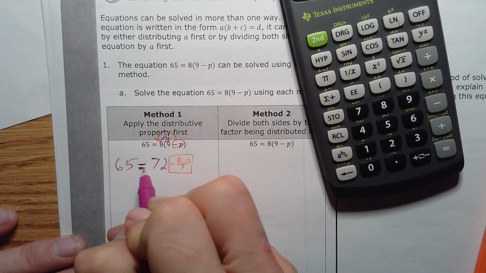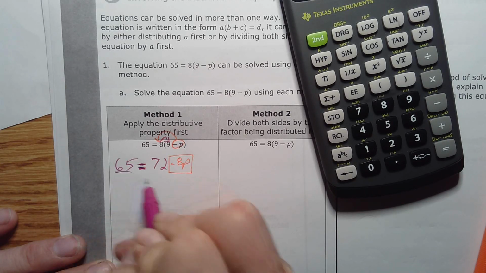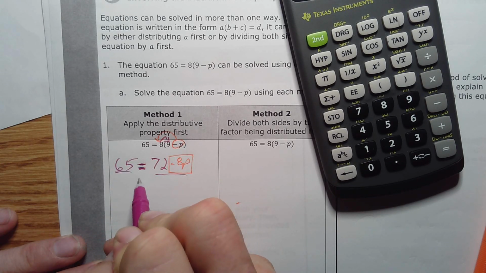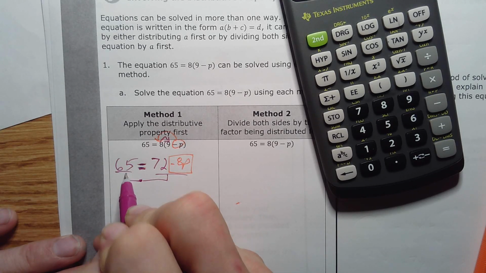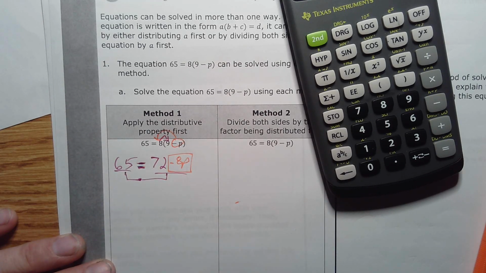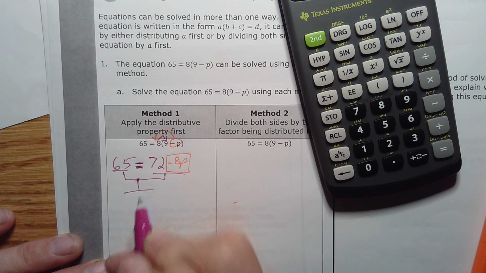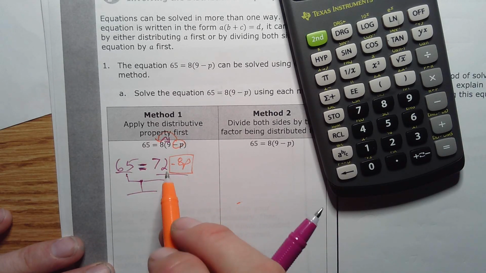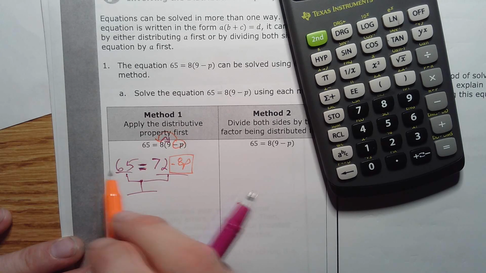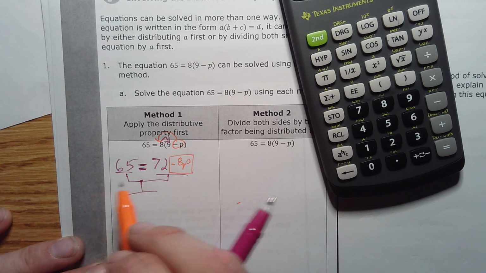Imagine I have my scale. This is one side of the scale, this is the other side of the scale, and my equation is the center point, right? That's my scale. So I need to balance my scales. So in order to get p positive, I need to add 8p to each side.